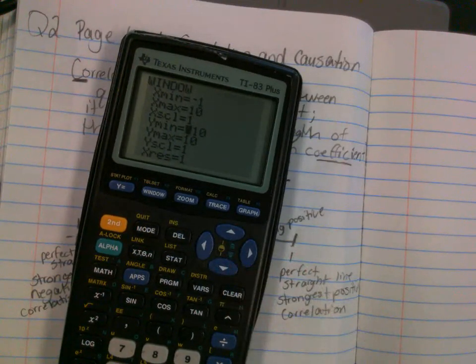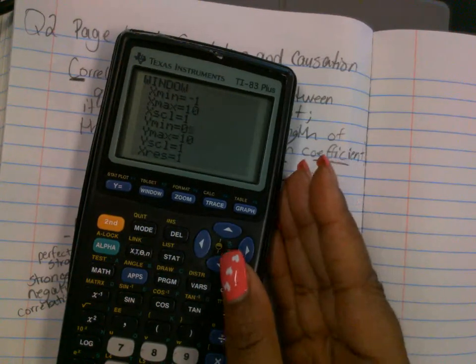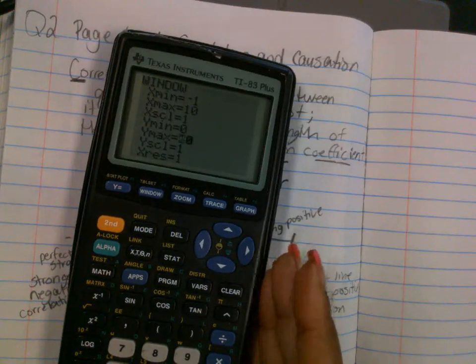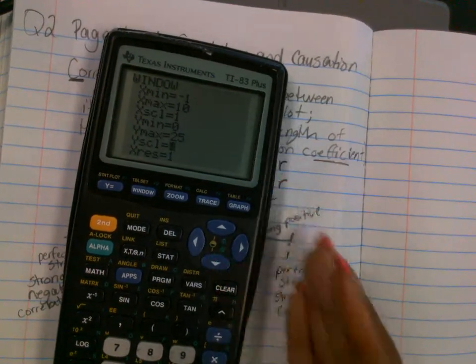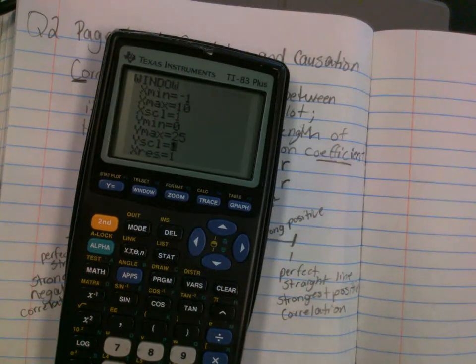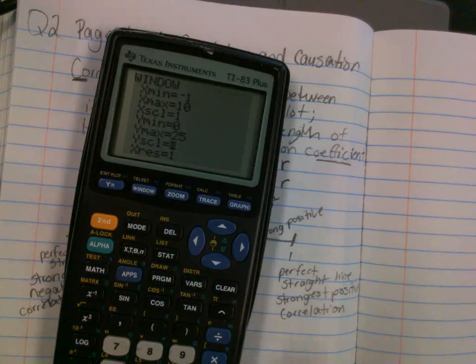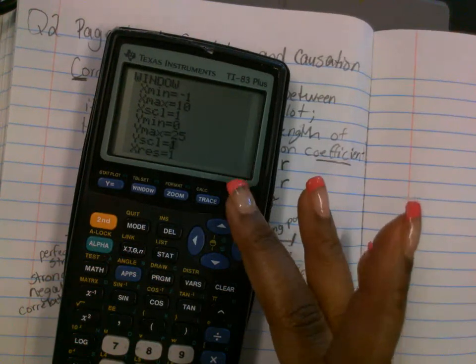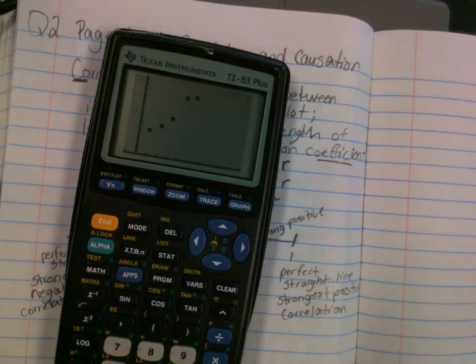My Y values go from what to what? 8 to 21. So I need something a little smaller than 8. So let's go from 0. And you said 21? Let's go past 21. Let's go to 25. And I can go up by ones. Or I can go up by 2s. That doesn't matter. I don't want to go up by 5s because that isn't much space, right? All right. X rest stays the same. And then let's press graph. Okay, so now we see our scatter plot. Any questions about the scatter plot?